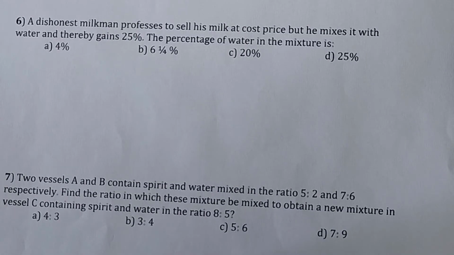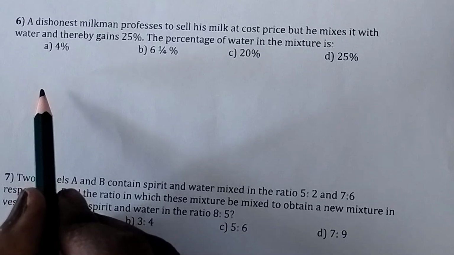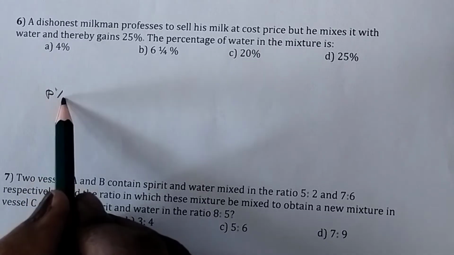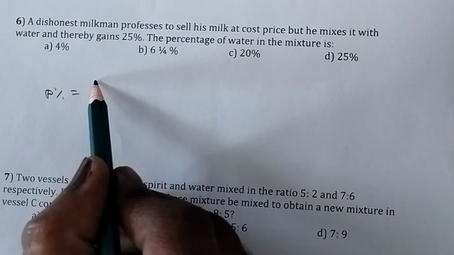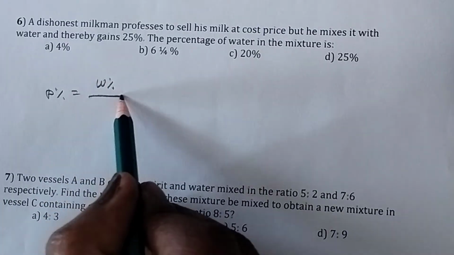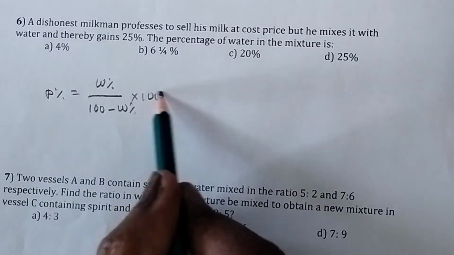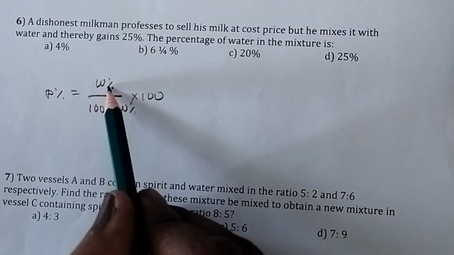here this is so easy to find out the percentage of water by using the formula. The same type of questions we have discussed in the profit and loss. That means percentage of profit equal to false weight divided by 1000 minus false weight into 100. That type of questions they have given. Same model, the percentage of profit equal to water percentage divided by 100 minus water percentage into 100. This is the formula that will help you to find out water percentage.